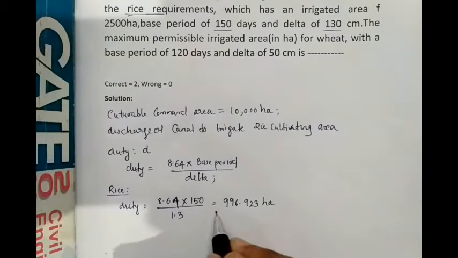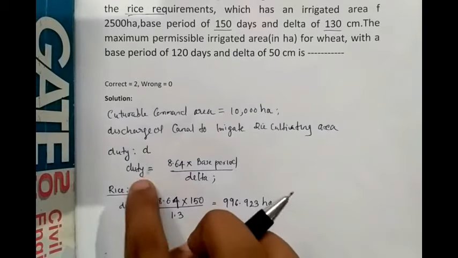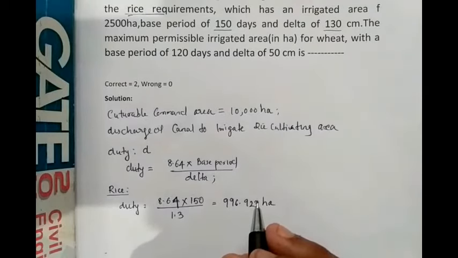What it means is that if you run the canal with 1 meter cube per second throughout the 150 days, you will get a delta of 130 centimeter, which is required to grow the rice.